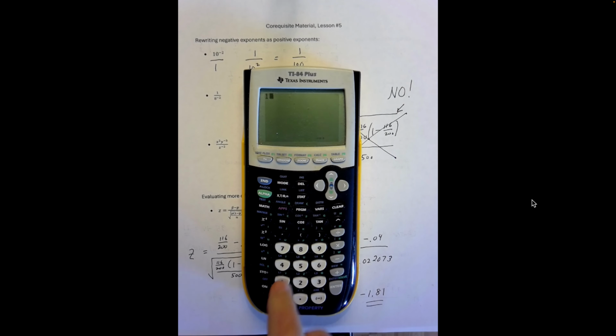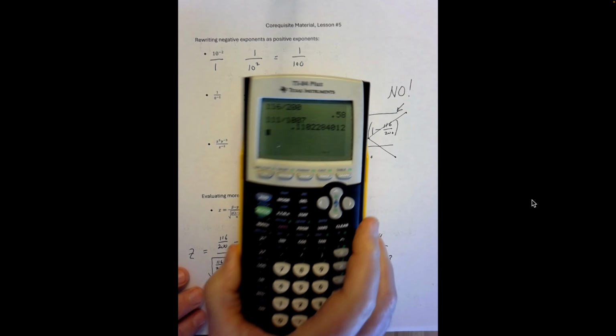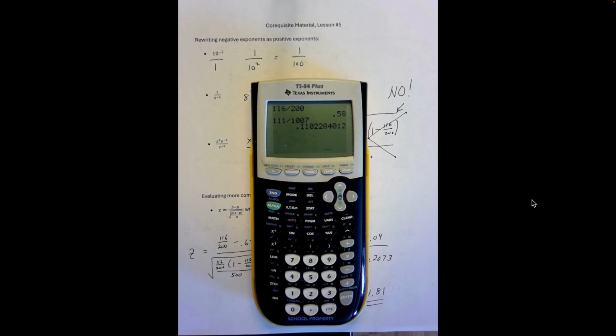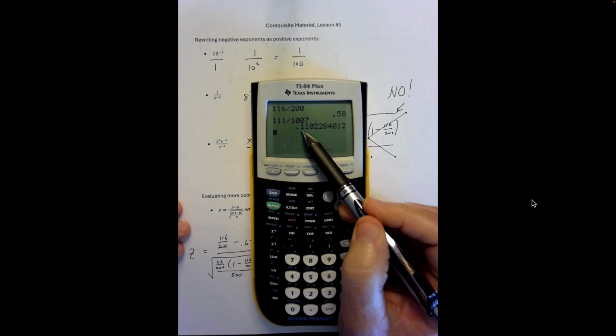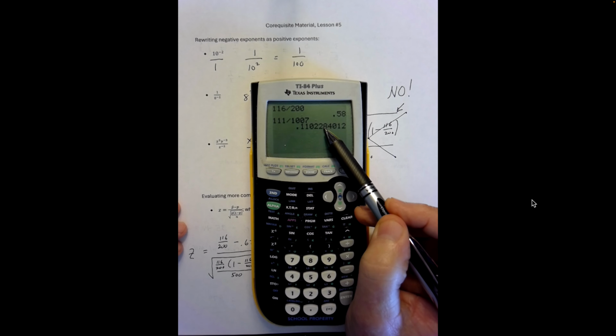So the first thing that I did is I took 116 divided by 200, and I got 0.58. So every place I saw 116 over 200, I got 0.58. Now, what if it doesn't turn out? Let's say we have 111 divided by 1007, something like this, which doesn't turn out to be a nice number rounded to two places. Well, for technical accuracy, I would round this out to about 5 places.